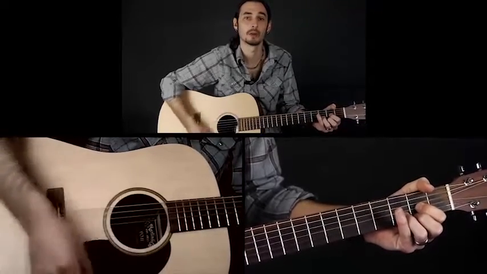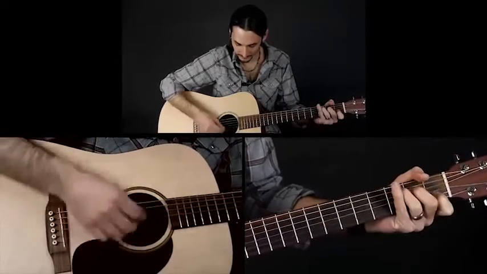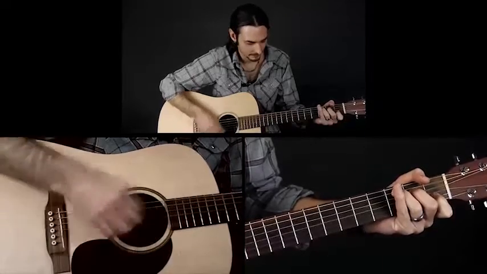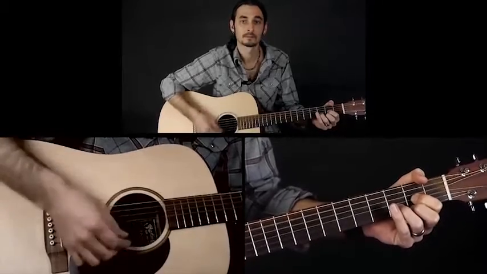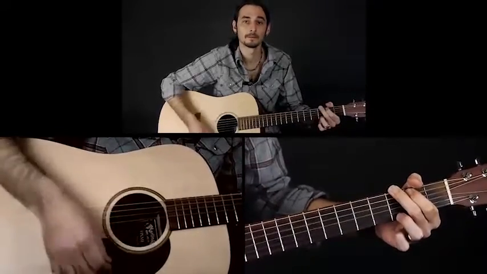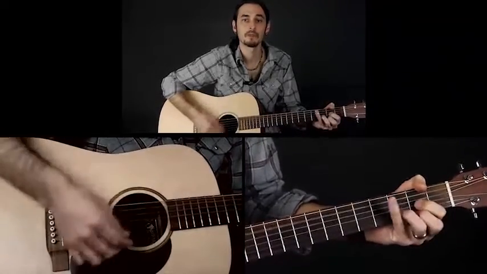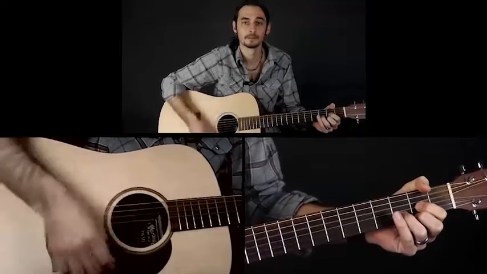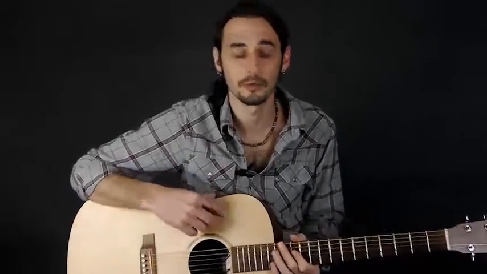Okay, now let's apply our down, down, up strumming pattern to that. One chord, 4 chord, 5 chord. So that's a real common use of the 1, 4, and 5 in that pattern.